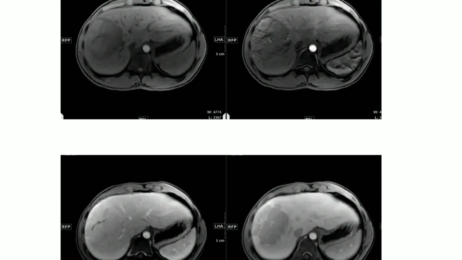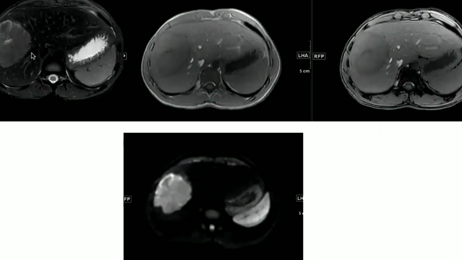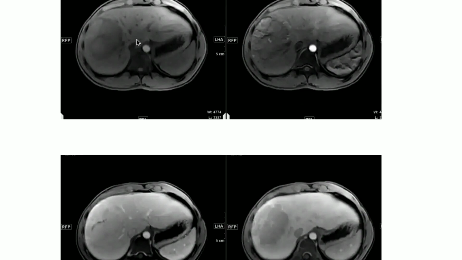In the lower images the same findings. This is T2, in phase, out of phase, diffusion. This is dry or non-enhanced. This is arterial.